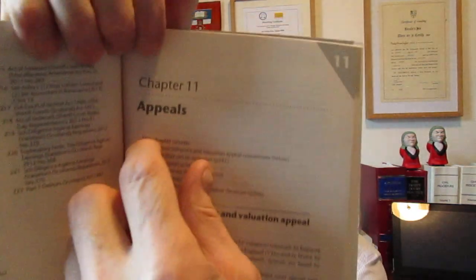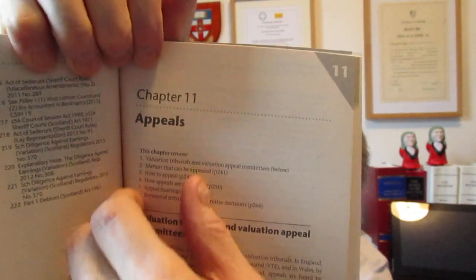And one that I would like to point out, because it's one that does crop up a lot, chapter 11 deals specifically with appeals. We'll get to that. There we go. You see again, you've got the little bit of short index for the chapter, and it talks about valuation tribunals. Again, an area of very substantial emotion and controversy. This is a very difficult, I have to say, having been involved now for many years with the council tax, this is a particularly difficult area.